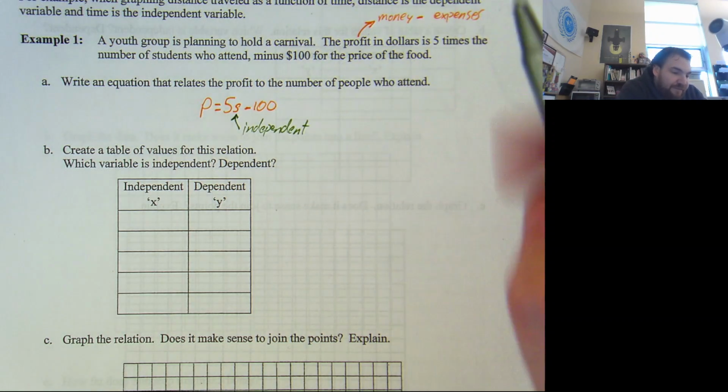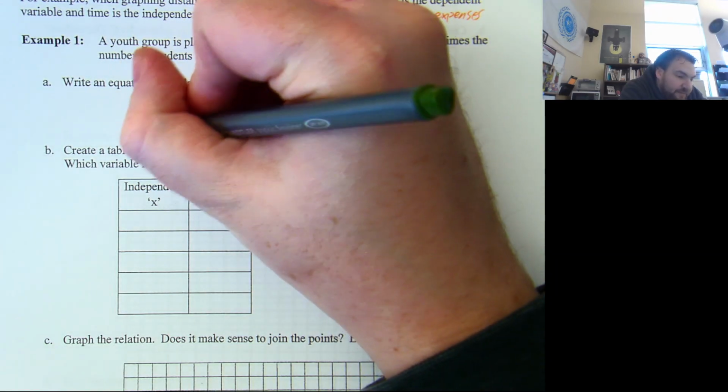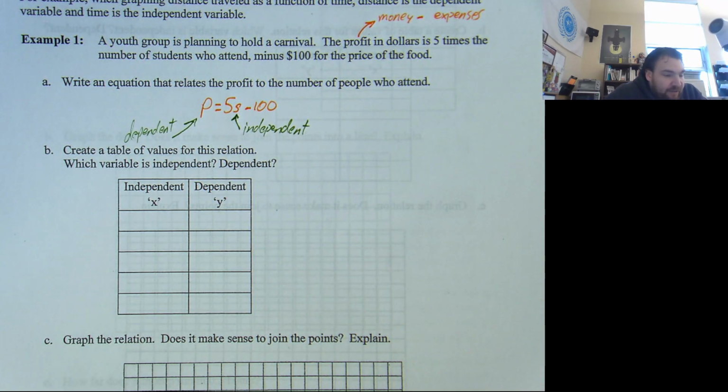So if S is independent, that means profit is dependent, and profit dependent relies on the number of students who actually show up, not the other way around. You don't throw a party and say, my profit's $600. People show up accordingly. People are going to show up and they will determine how much money you make or lose.